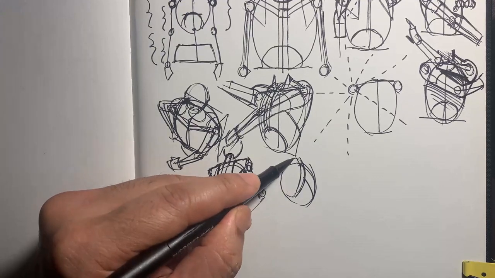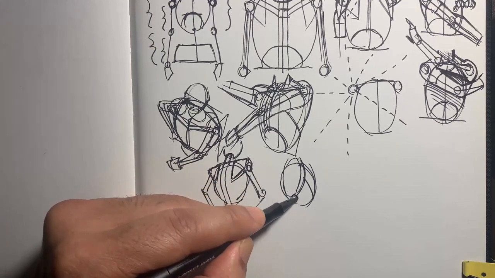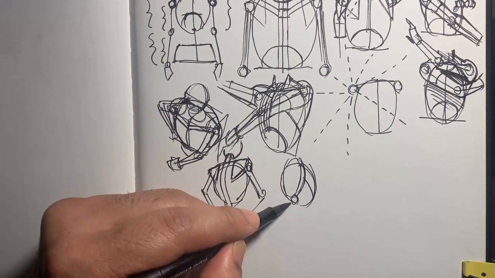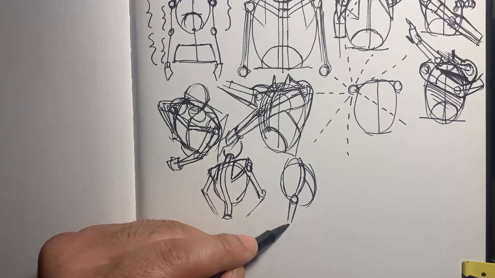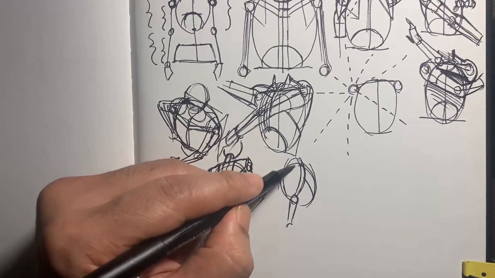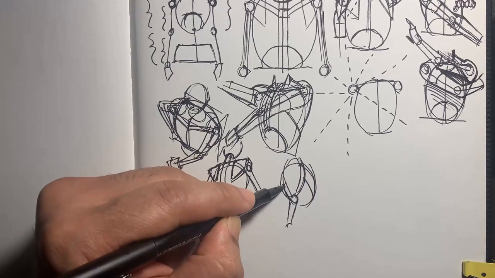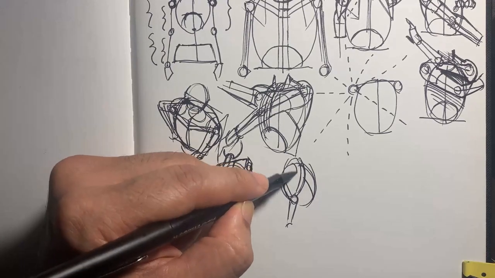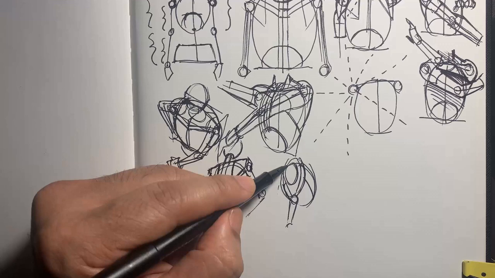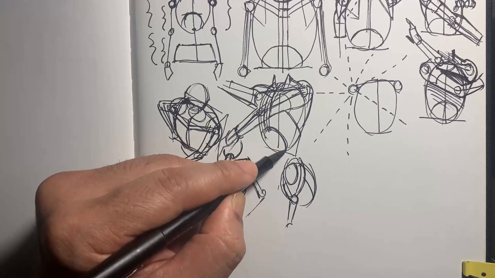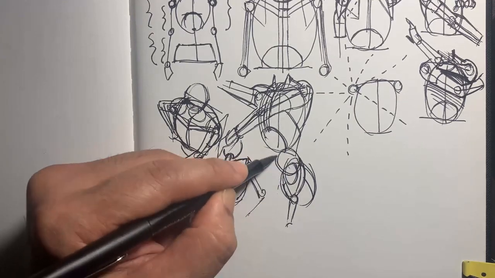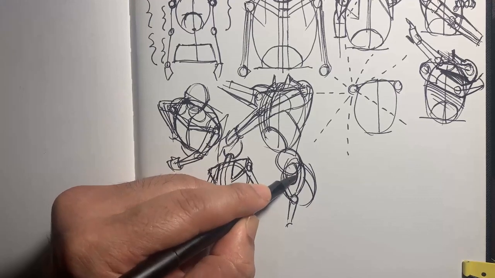So that would just be the clavicle area. So yeah, this whole upper body can do a lot. And then it's good to put this in here.